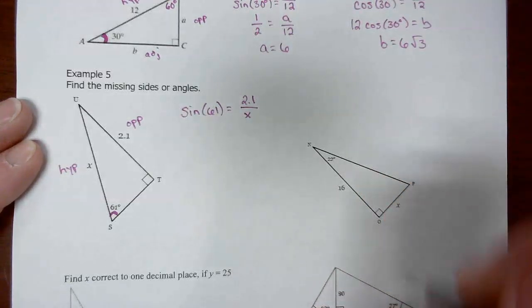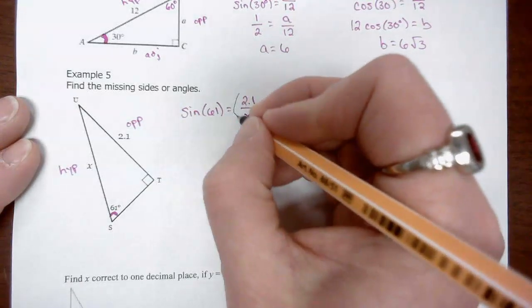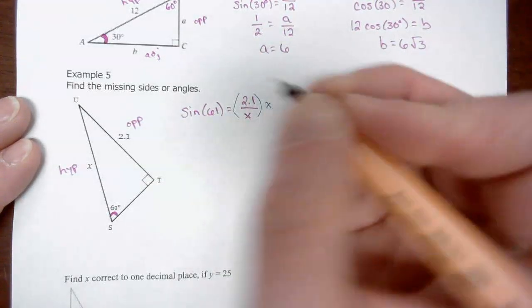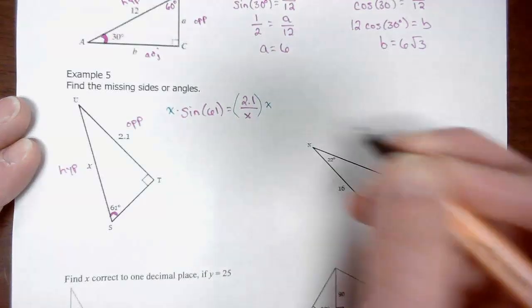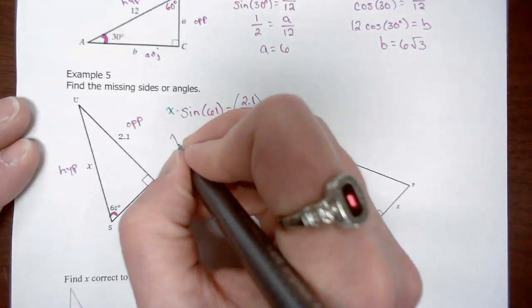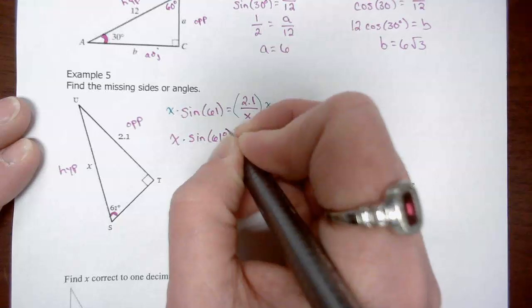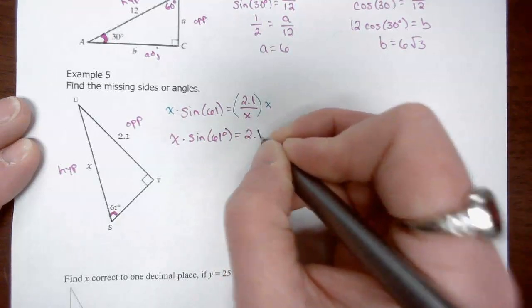Now on this one, my variable's in the denominator. So what I'm going to do is multiply both sides by X just to get it out of the denominator. So now I have X times the sine of 61 degrees equals 2.1.